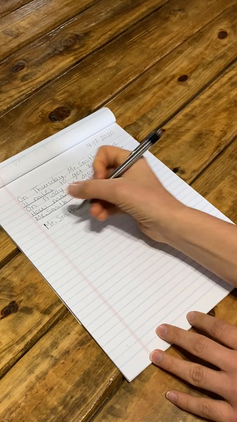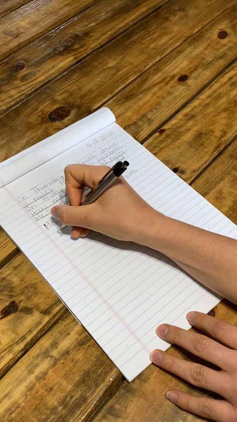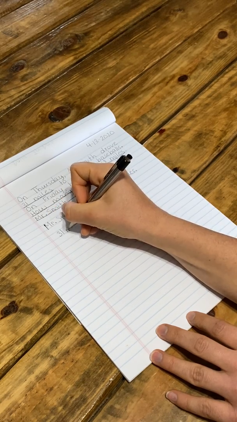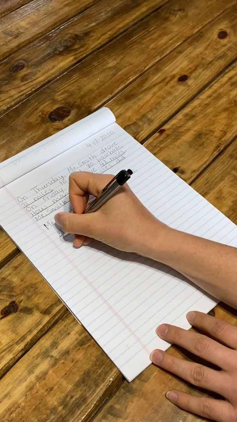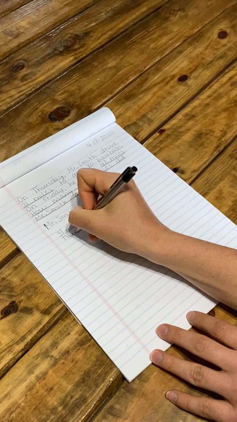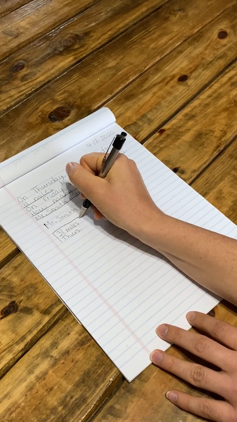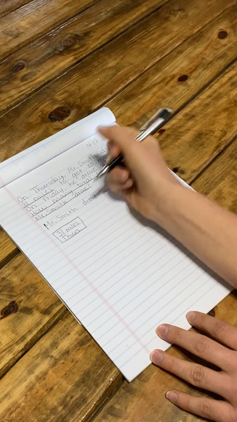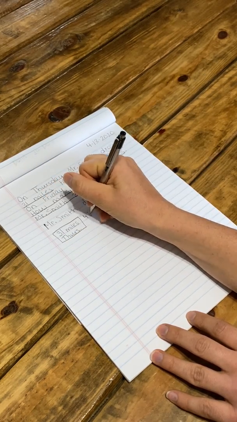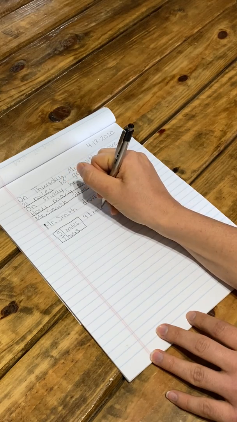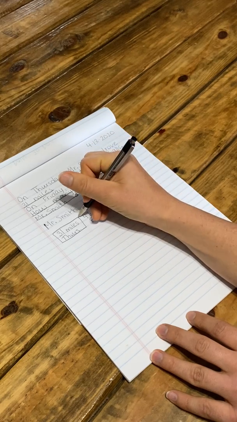All right, so I have my unit bar. So I'm going to do 31, and those are miles. And that was on Thursday. I'm going to abbreviate Thursday. So we have 31 miles, and that was on Thursday. And then we have 48 miles. And that was on Friday. I'm going to abbreviate that too.